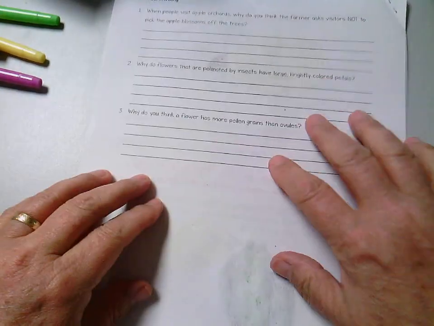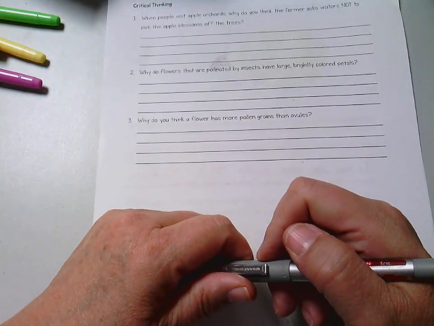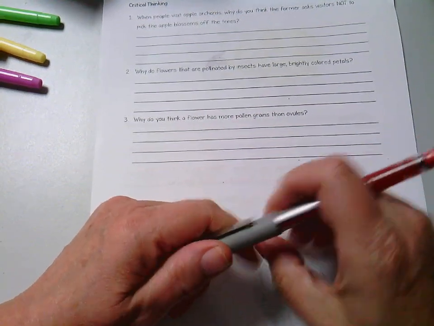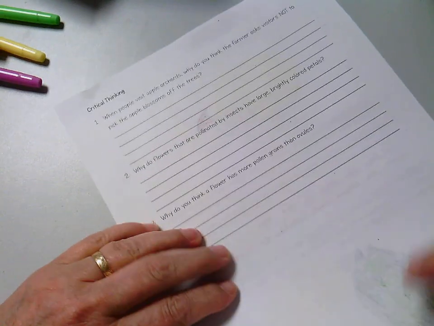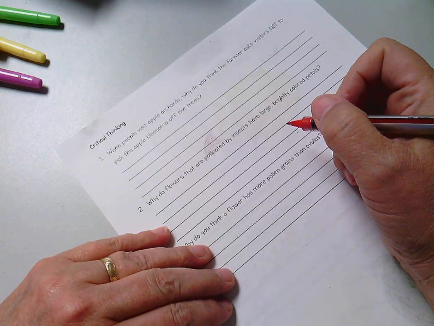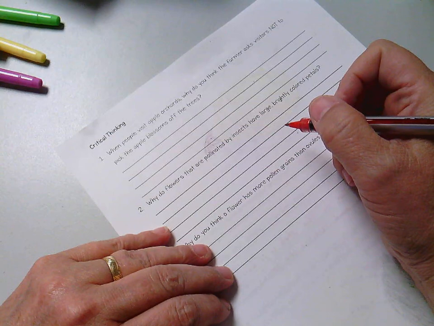All right. Very last page that you have is the critical thinking questions. And so when we talk about the flower, the question says, when people visit an apple orchard, why do you think the farmer asks visitors not to pick the apple blossoms off the tree? Well, what do the apple blossoms eventually become? They become the fruit, right? So if you pick the apple blossoms off the tree, that means you're not going to get as much fruit from that tree.